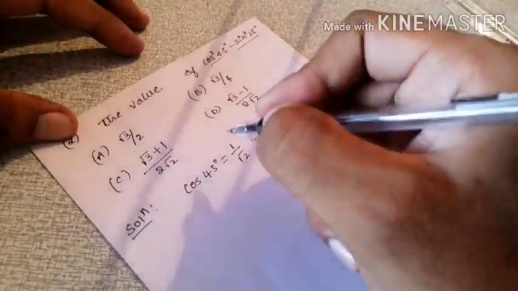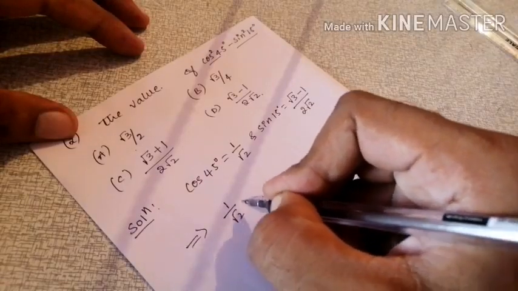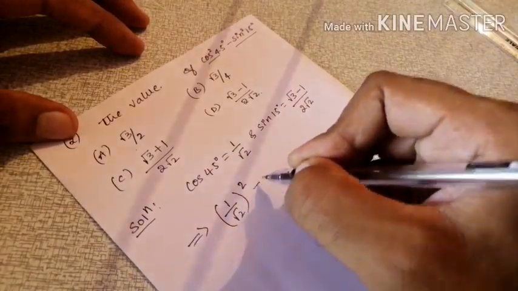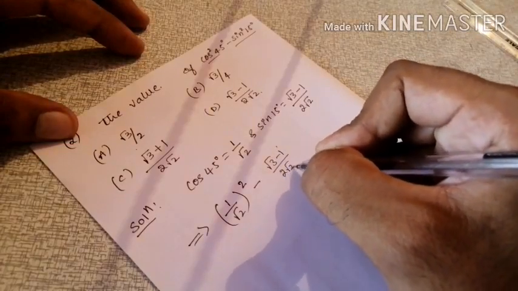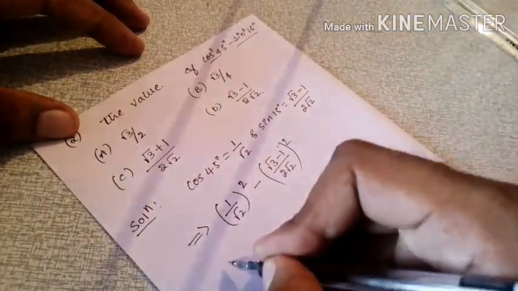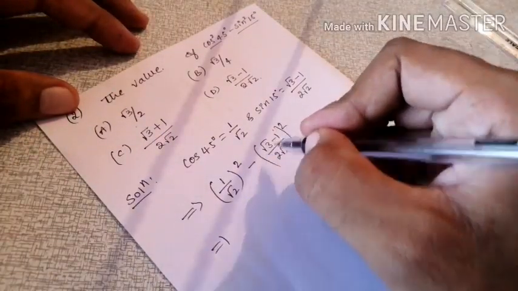Now take it into the problem. So it is (1 by root 2) whole square minus ((root 3 minus 1) by 2 root 2) the whole square. Simplifying this is easy, but we have to concentrate to simplify properly.